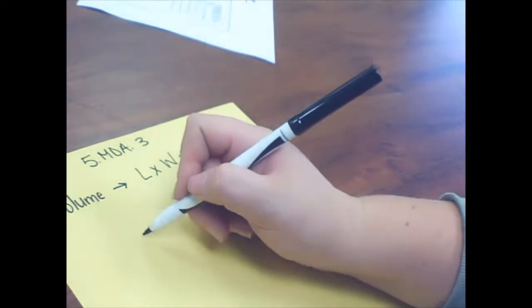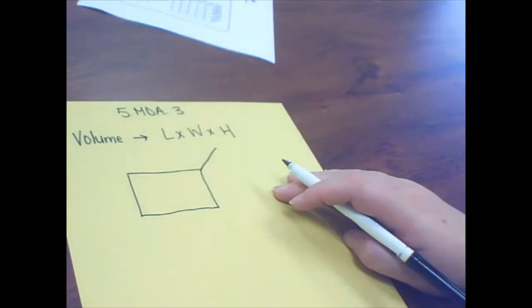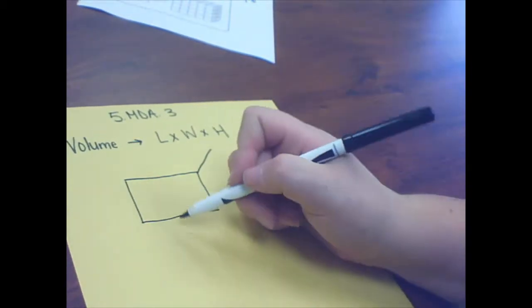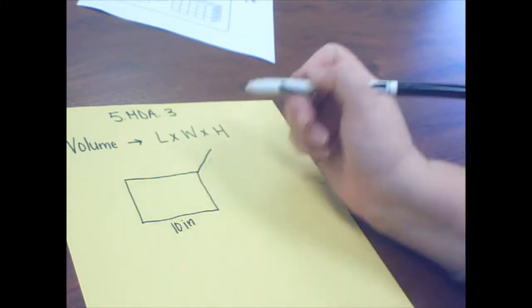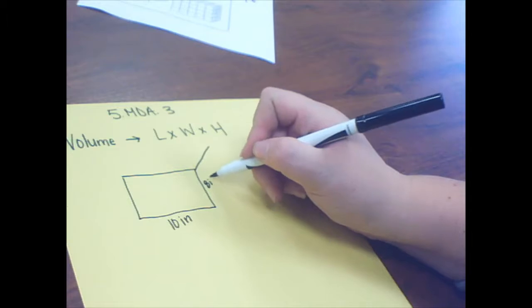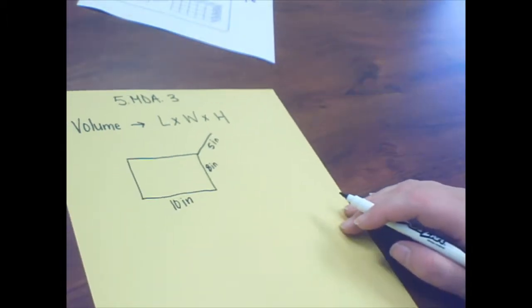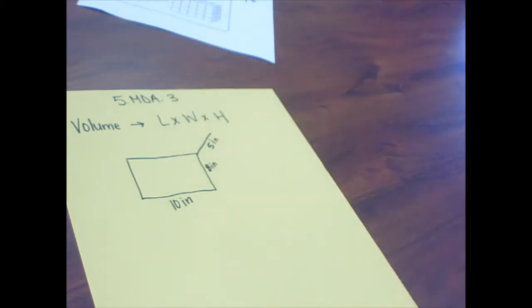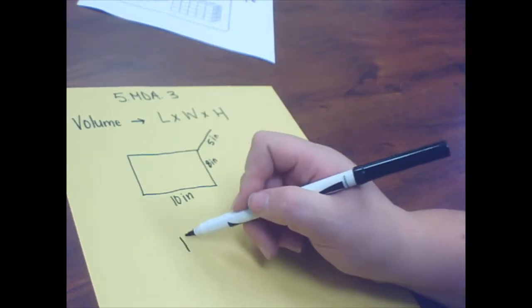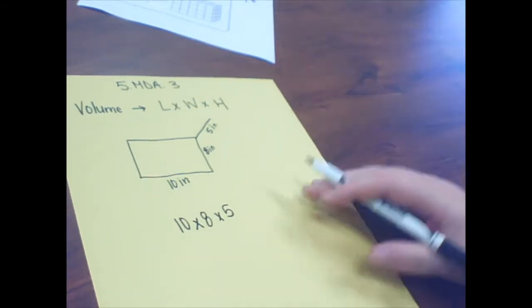Let's say that you have something that looks like this. Okay, and we're going to say that the length of this is 10 inches. The height of it is 8 inches. And let's say it's 5 inches wide. Okay, I need to take all of those numbers and multiply them together. So I would have 10 times 8 times 5.